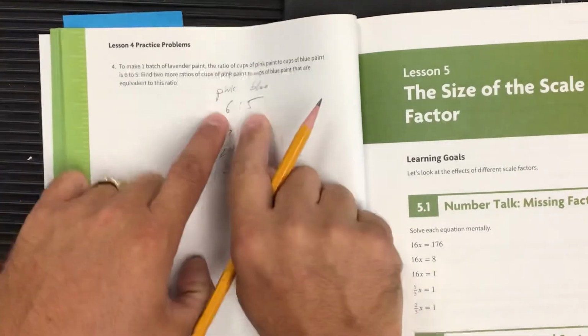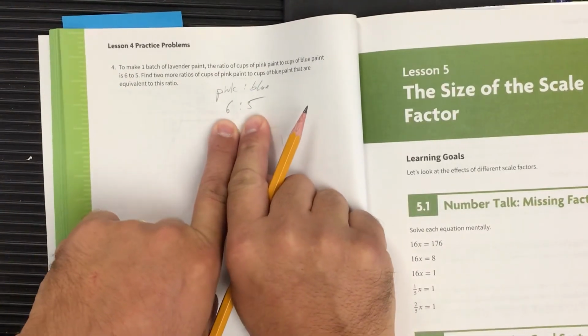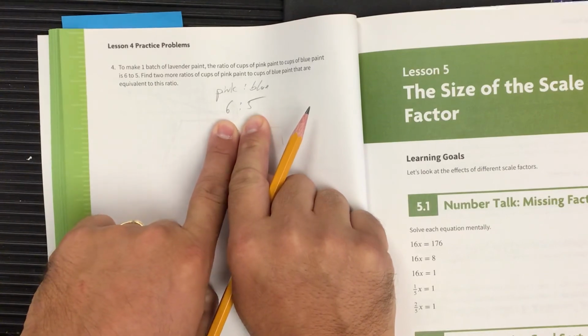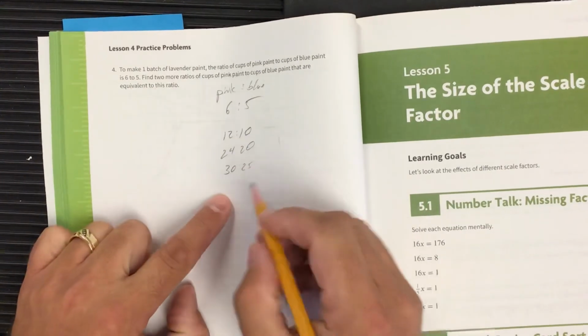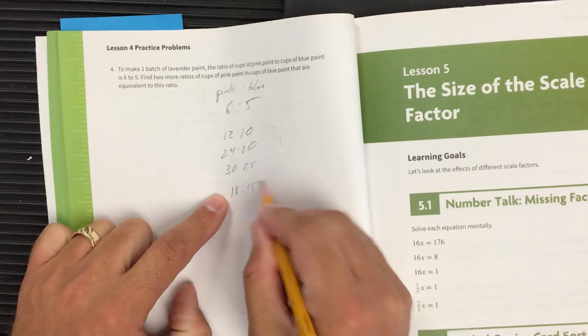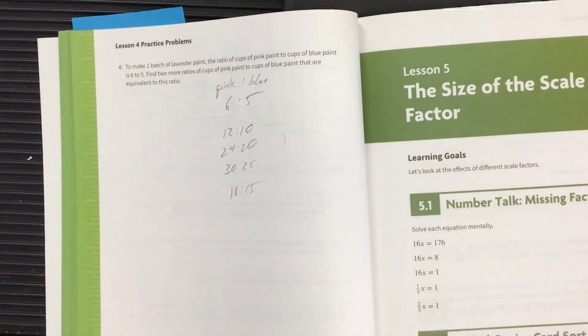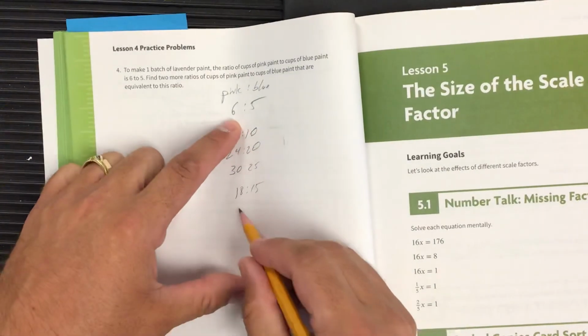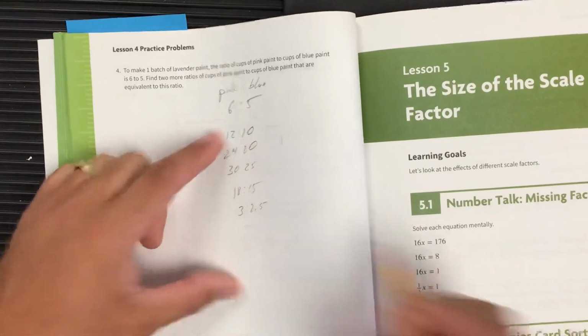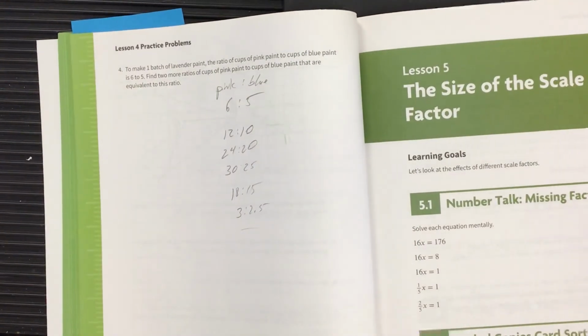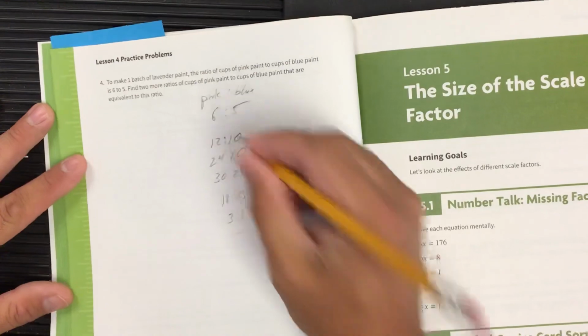Doesn't matter. As long as you take both these numbers times or divided by the same number, you'll get an answer. Yep. 18 to 15. Just needed 2. You could have divided by 2 and said 3 and 2.5. Okay. Usually ratios are written with a colon.